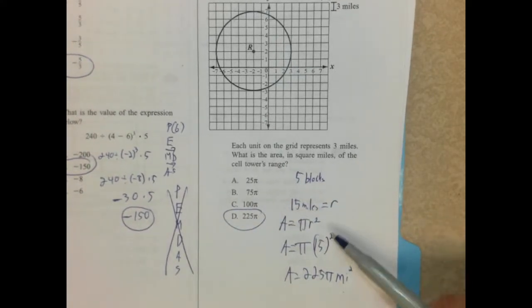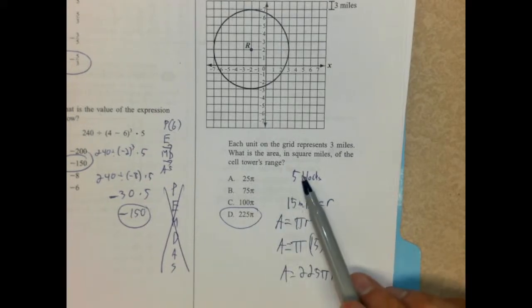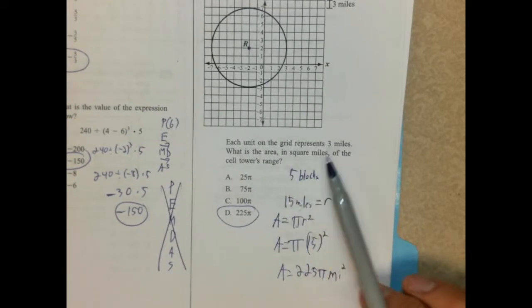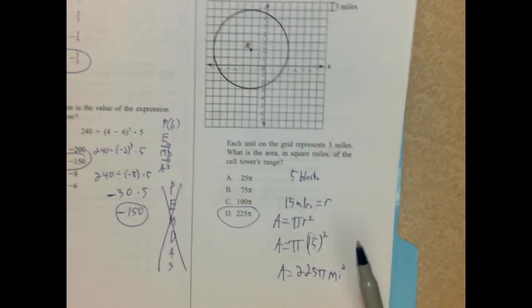So the tricky part is really knowing that that's not 5, it's 3. Because a lot of students would put 25 because they put in 5 as the radius, and they get 25, and they don't read the problem and realize it's 3. This conversion element tricked a lot of kids in 2014.